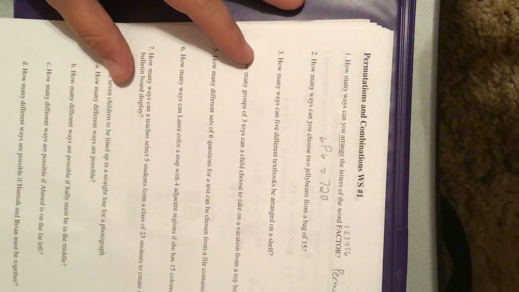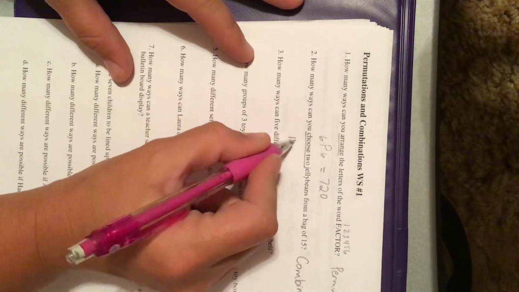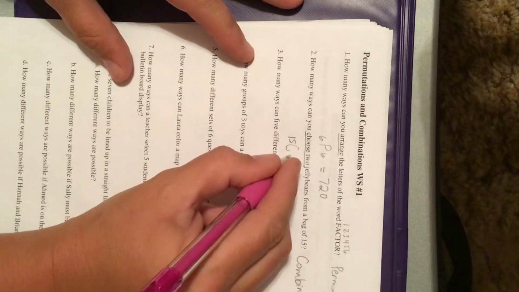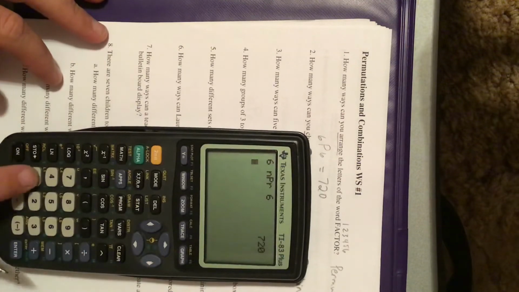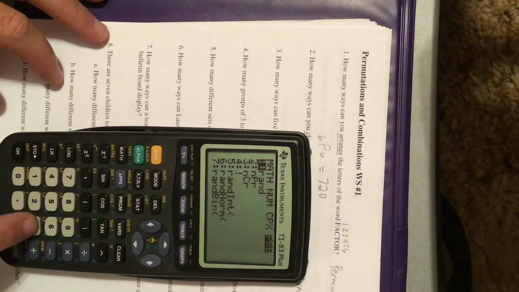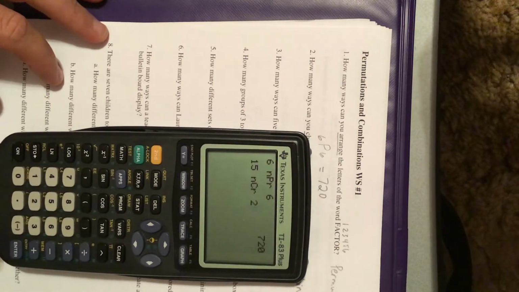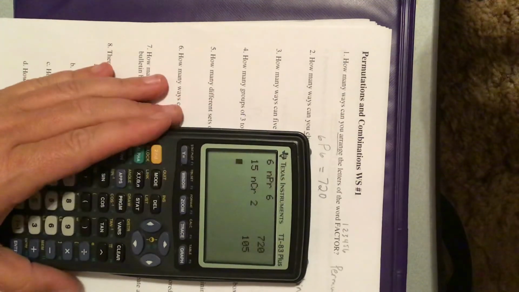How many ways can you choose 2 jelly beans from a bag of 15? Since we're just choosing 2 jelly beans, and it doesn't matter what order they are selected in, this makes it a combination. We have 15 jelly beans and we're going to choose 2 of them. In the calculator, 15, math, PRB, this time number 3, and we select 2. There are 105 ways that we can do that.